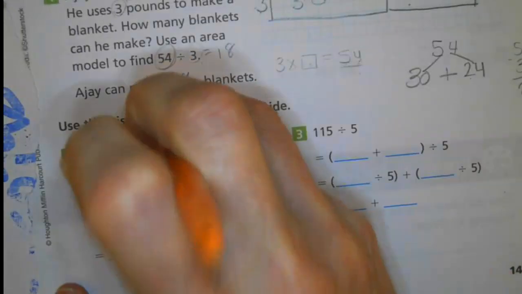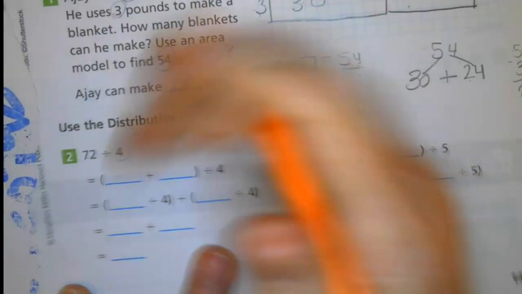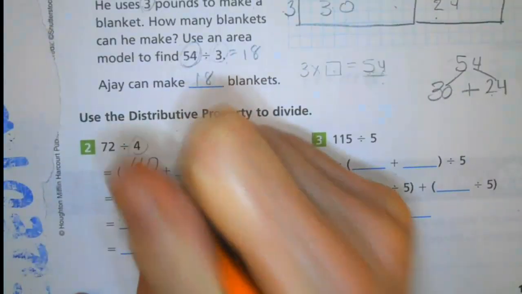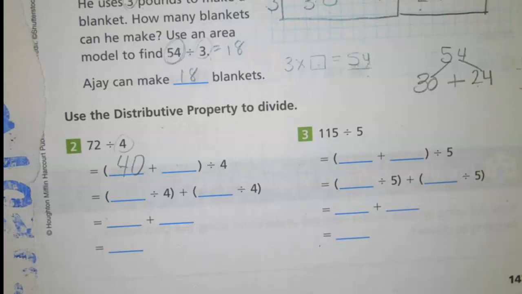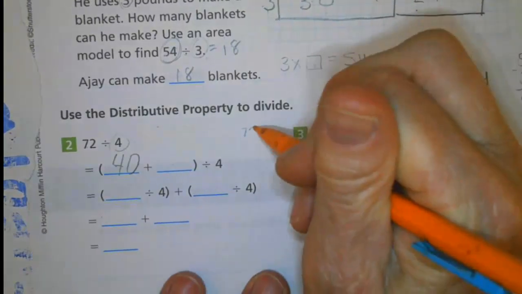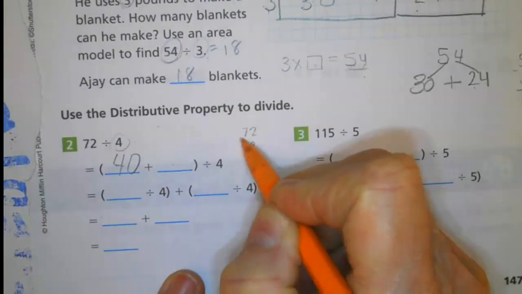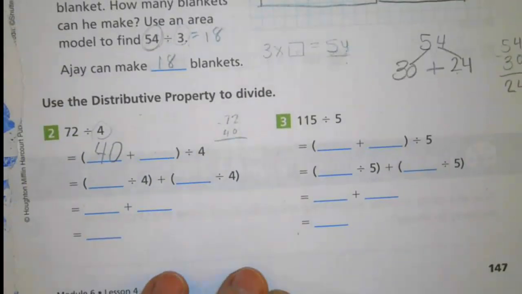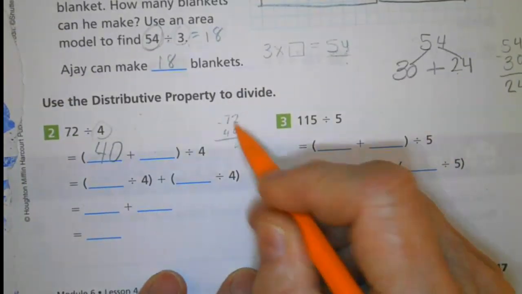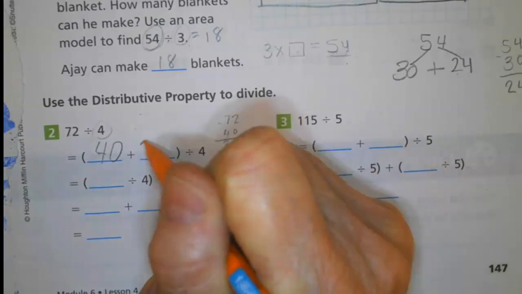So what does that tell me? That tells me I can break 72 into 40 plus another number. 40 plus what is 72? Subtract it out and figure it out. 2 minus 0 is 2, 7 minus 4, so I know it's 32.